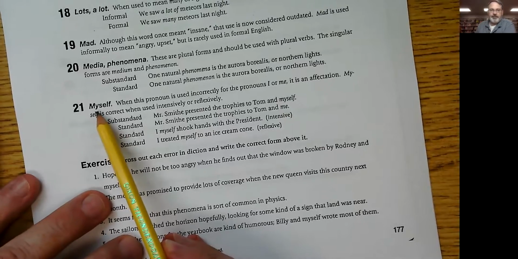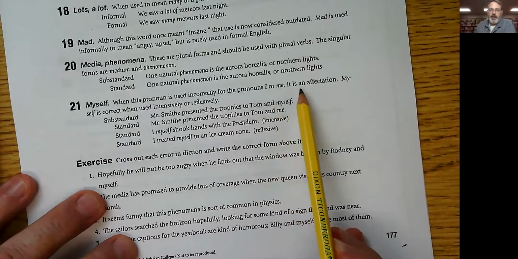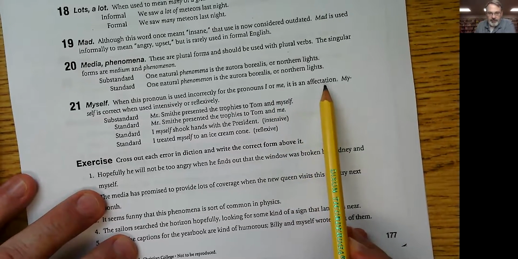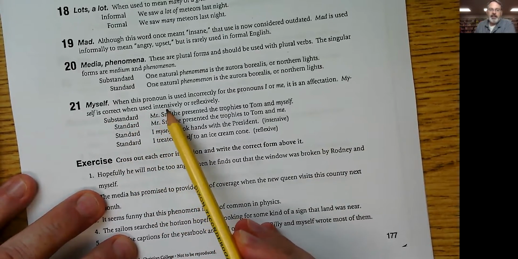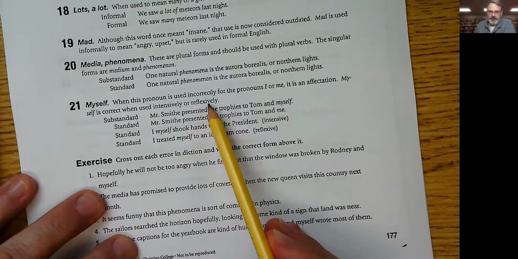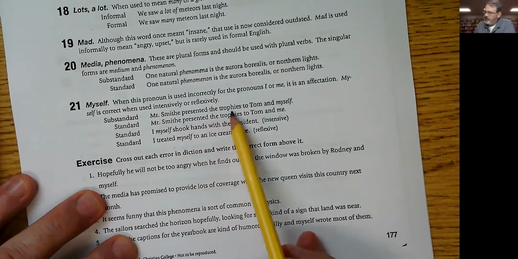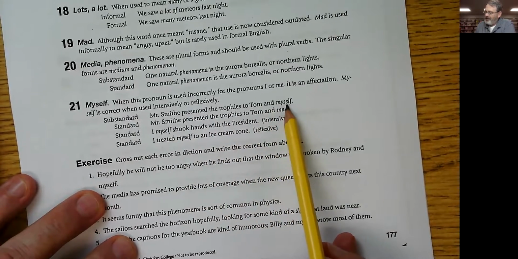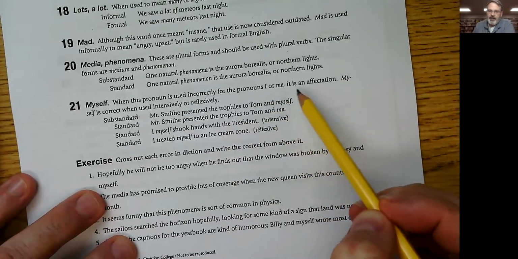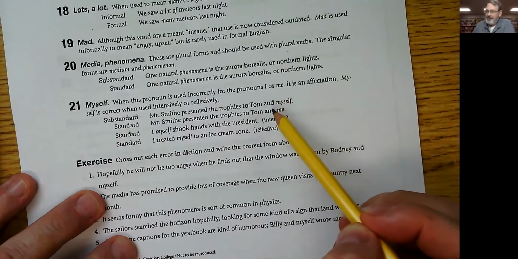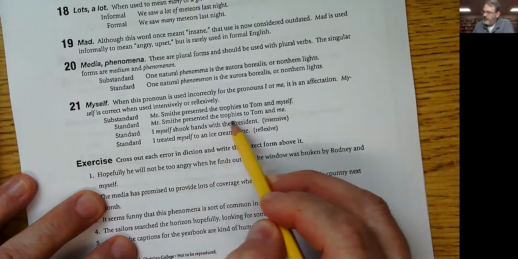And then myself. When this pronoun is used incorrectly for the pronouns I or me, it is an affectation, okay? Myself is correct when used intensively or reflexively. So let's look at this. Substandard: Mr. Smythe presented the trophies to Tom and myself. All right. So people use this, but it is not correct. They use it to try to sound smart, and it's actually just plain wrong. Mr. Smythe presented the trophies to Tom and me.